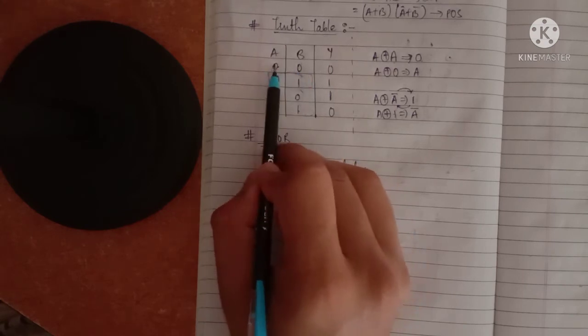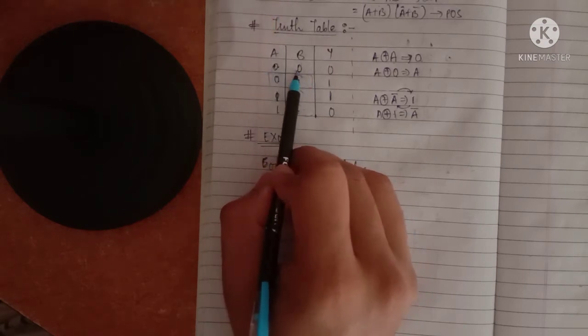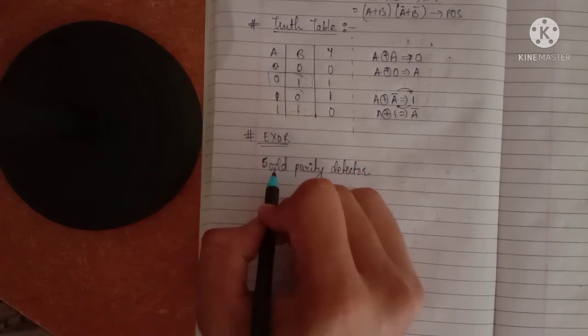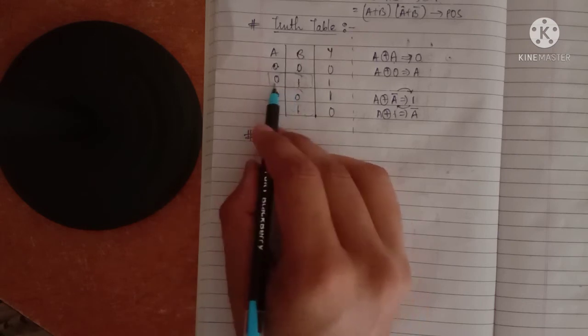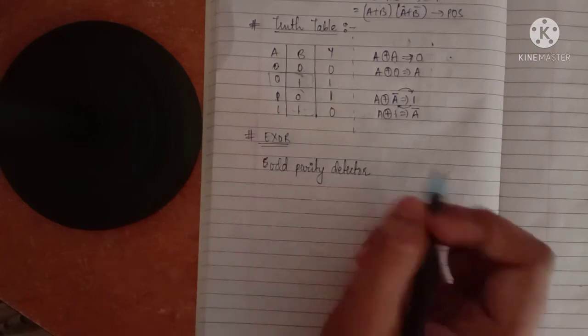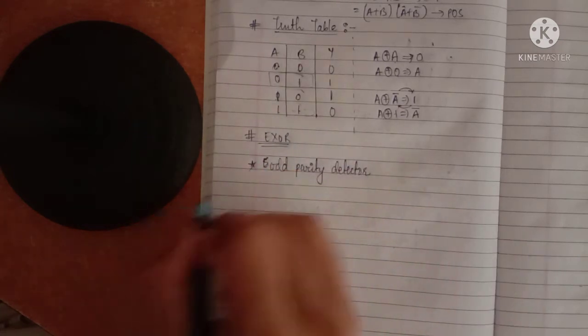So 0, look, here also 0, here also 0. That's why it is basically even. Here also, 2 ones are there. 2 ones means basically you will get an even number. So even means that is not an even detector. This is an odd detector. That's why here in total we have 1, including A and B. That's why this is an odd parity.